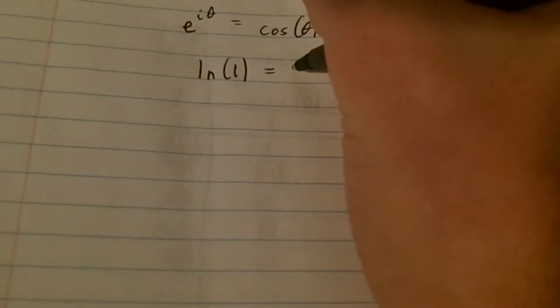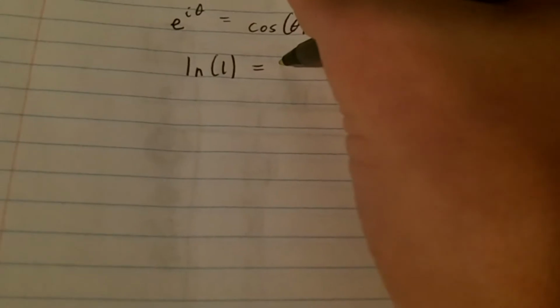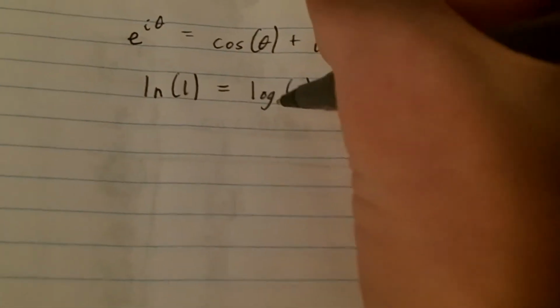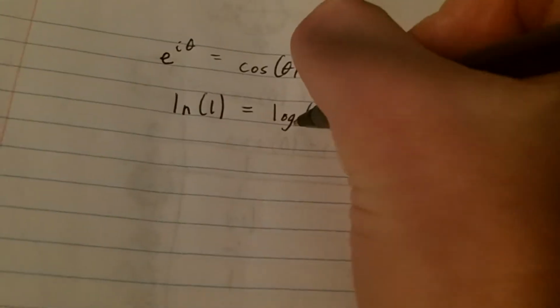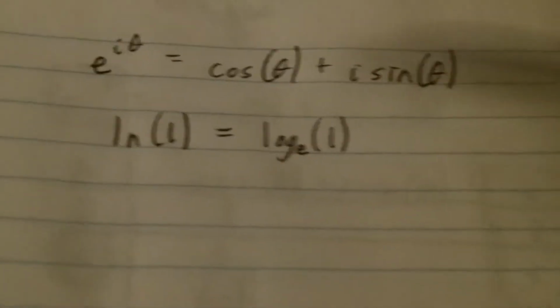If we have the natural log of 1, or as mathematicians usually say, just log by itself for log base e, at least that's what I've seen in my experience.